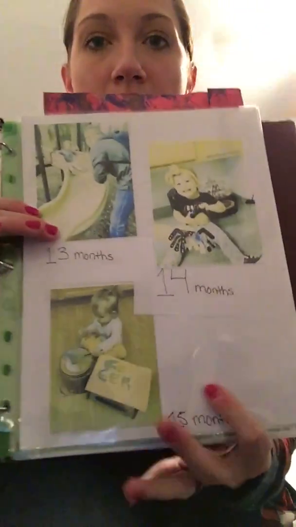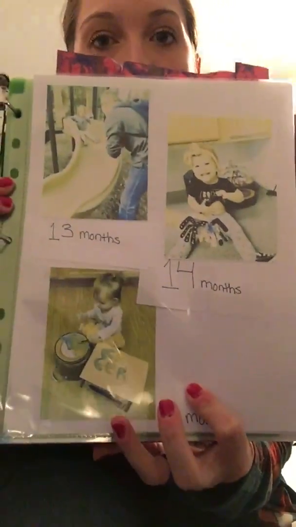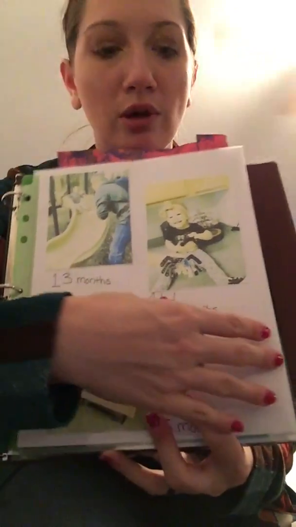The child that I did my portfolio on is named Charlotte, and she was 13 months old when we started and 15 months old when we ended. So on the first page I just have pictures of 13 months, 14 months, and 15 months doing an activity that's discussed somewhere throughout the portfolio.